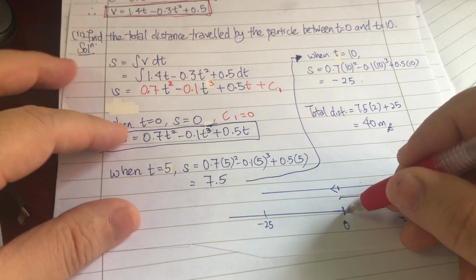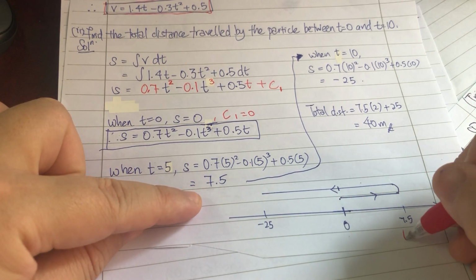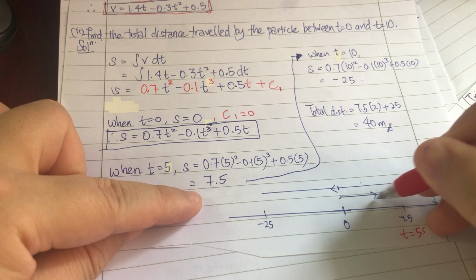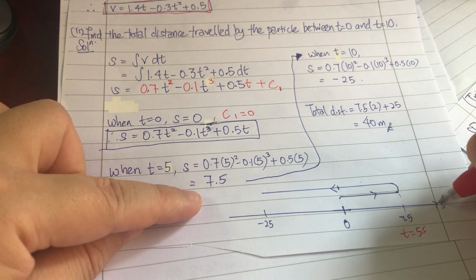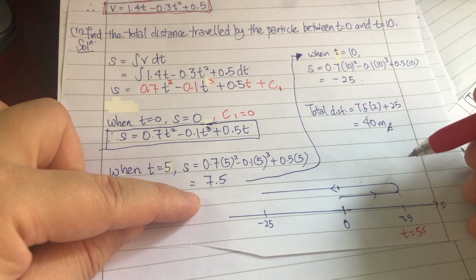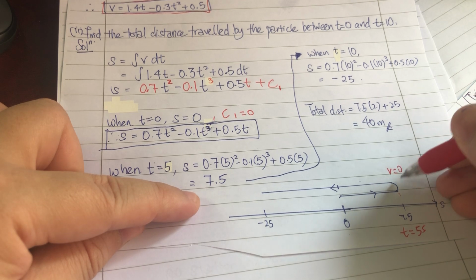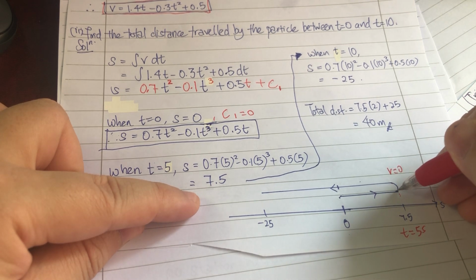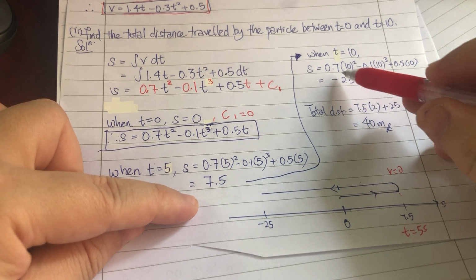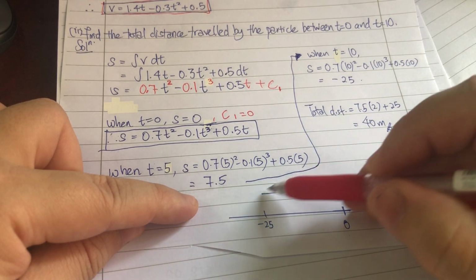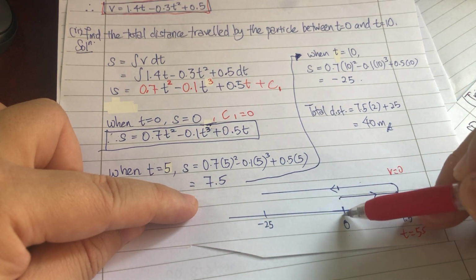At t equals 5, I write here s equals 7.5, on what we can call the horizontal axis. And then down here v equals 0. You don't have to label this. I'm just telling you v equals 0 because it U-turned. And later when t equals 10 seconds, it is at minus 25. That means it's 25 meters away from your fixed point O.